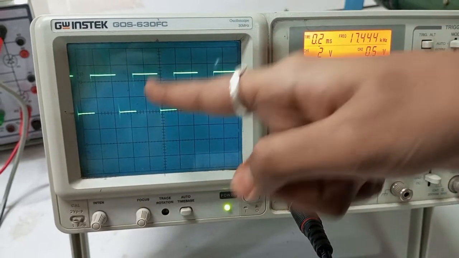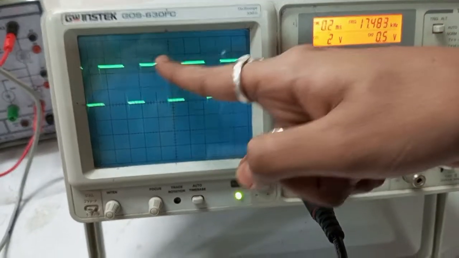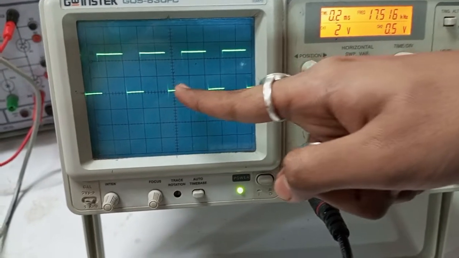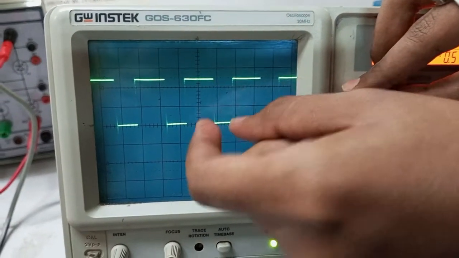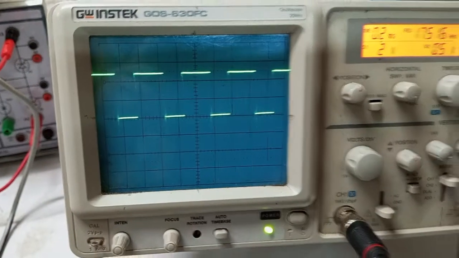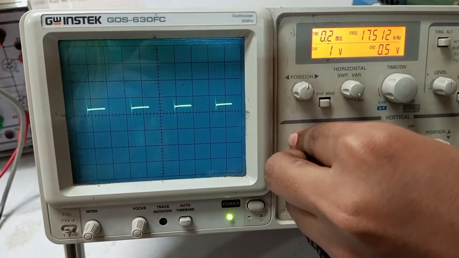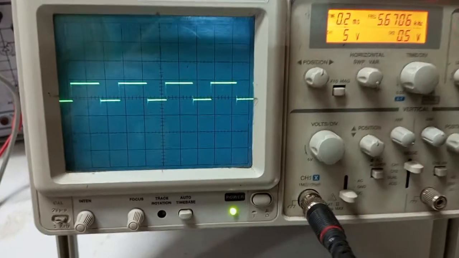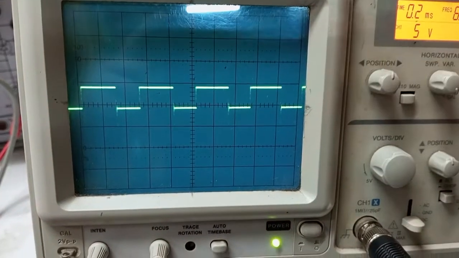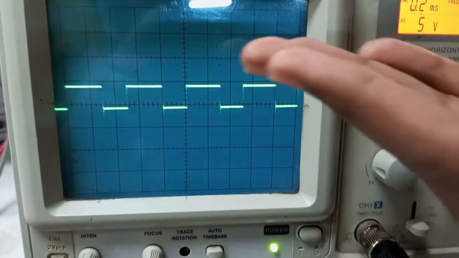So yeah, as you could see, in the previous case it was 3 divisions, now it's 1.5 divisions, and the T off was 2 divisions, now it has become 1 division. And now we are trying to vary the volts per division. It's becoming out of range. Now we have increased the volts per division, so the y-axis has now become a little bit compressed.